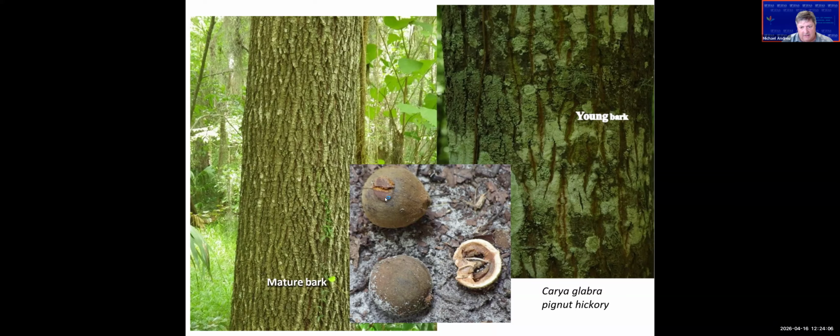But you see something like that, and then you couple it with another piece of information, like these nuts down on the ground. You look down, you can make an easy ID, and you can see this one is Carya glabra, also known as pignut hickory. And that's a combination of knowing where you are located, site. This is another bottomland hardwood area.